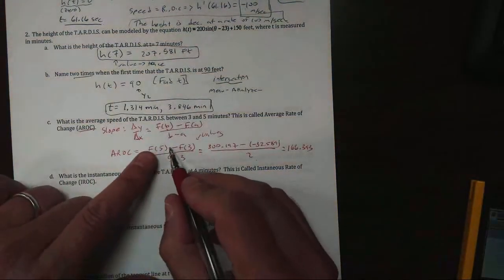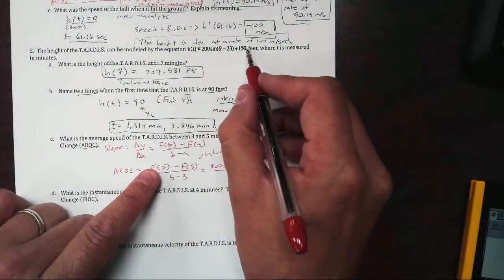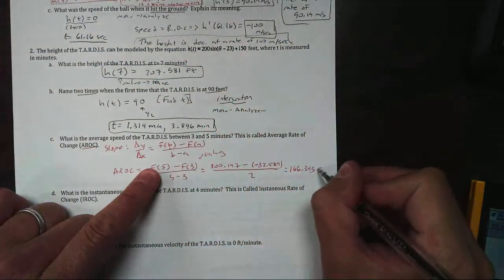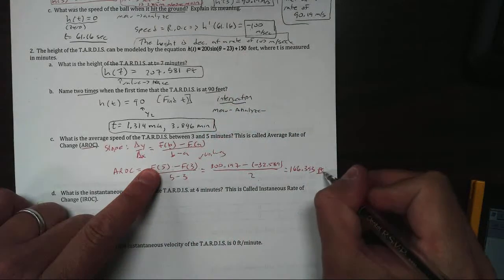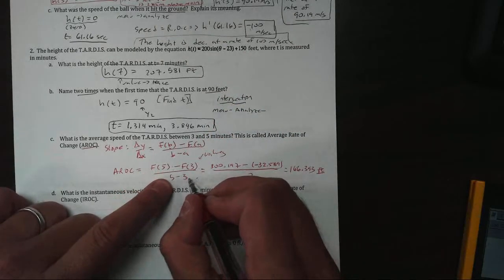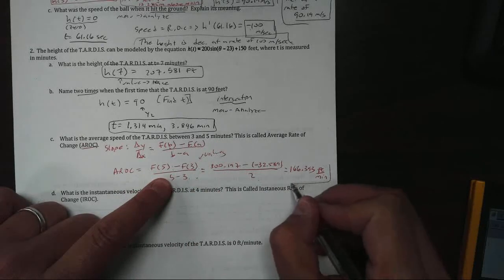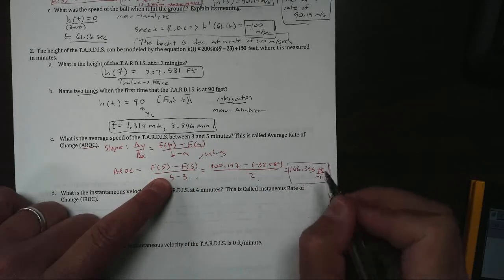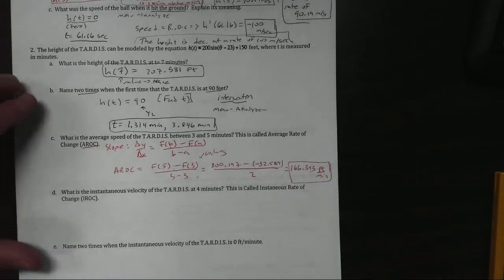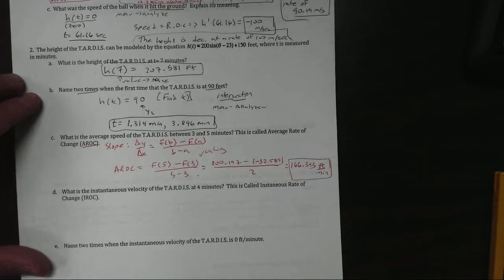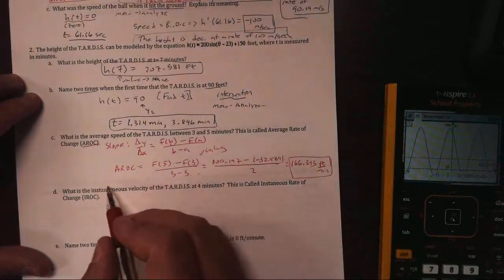Now let's talk about the units. Remember, my y value is a change in my function, and the function was measured in feet. Over at the bottom is my change in time, minutes. So this is about 166.393 feet per minute.